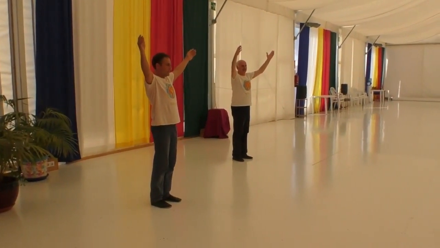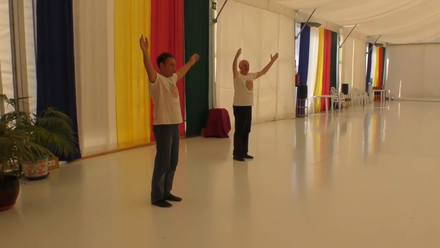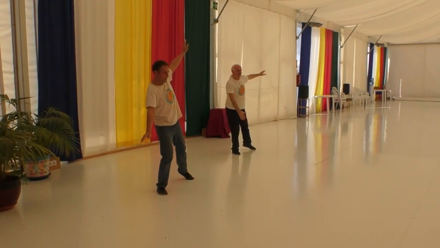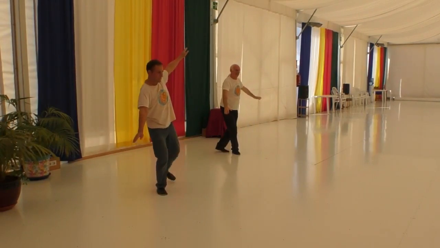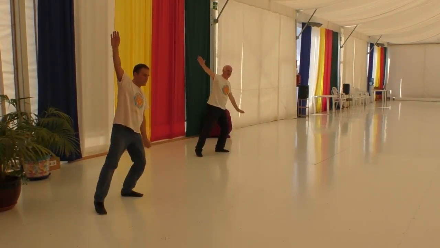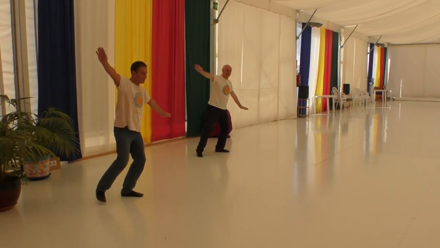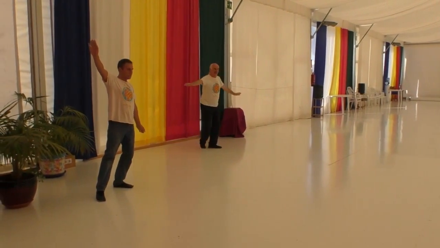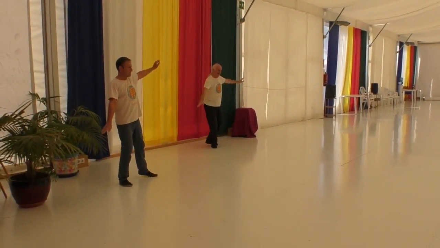Next part, they do like this, right step and left open on the side, and arm goes also up. Then left step behind, right open, also right arm goes up, and they do this movement a few times. And this is also remaining in the formation of half moon.